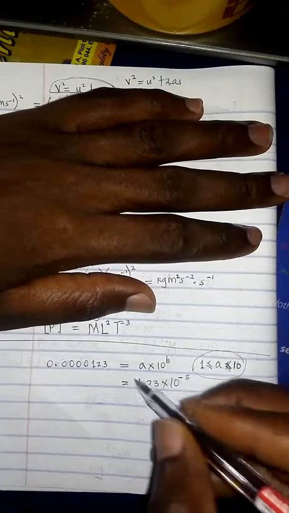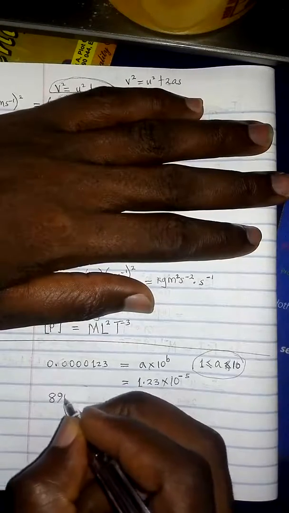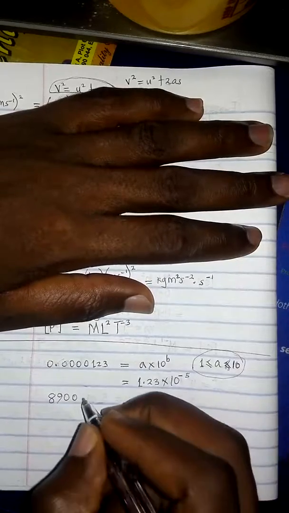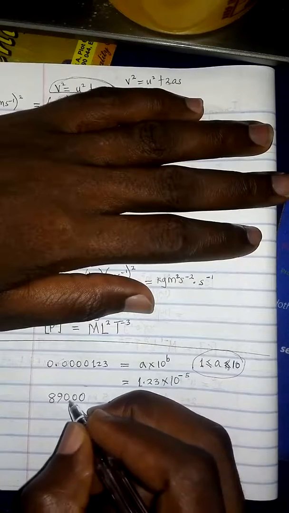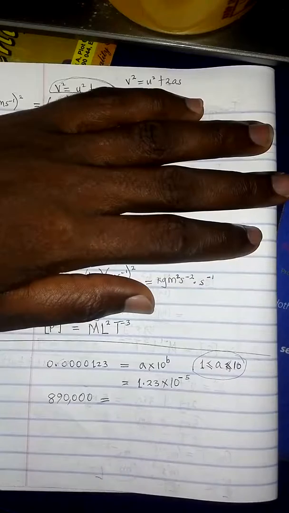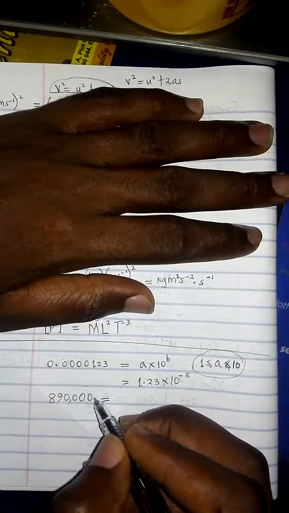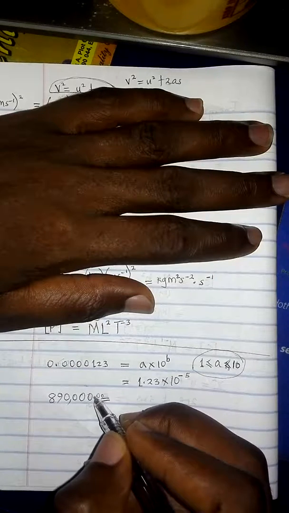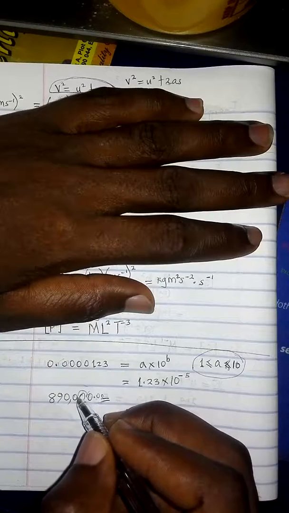So this is how to put the answer in standard form. For instance, if you have something like 8,900, or 89,000, or say 890,000, it's taking too much time and space, so you can put it in standard form. What you do is, this is like 890,000.0, so you move the decimal place to the left.